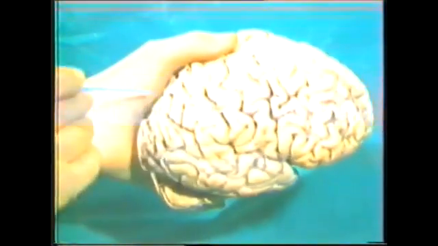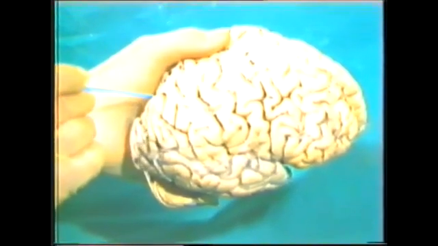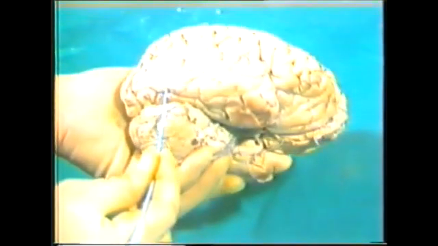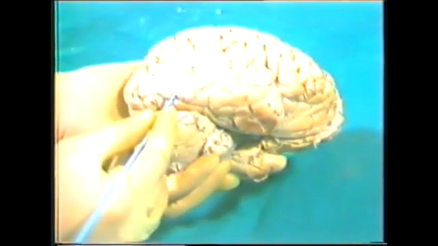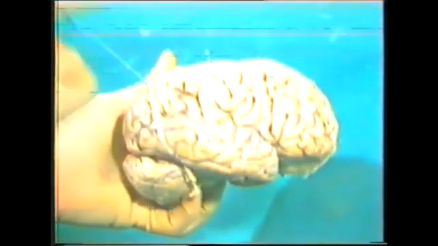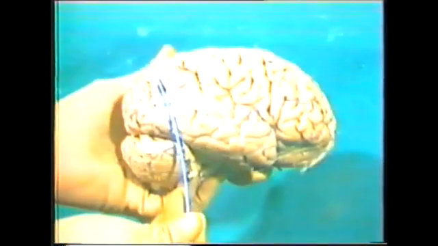The second line extends from the parieto-occipital sulcus down to the pre-occipital notch, which is a notch on the inferolateral border, about 3 centimeters in front of the occipital pole. This imaginary line separates the parietal lobe from the occipital lobe.